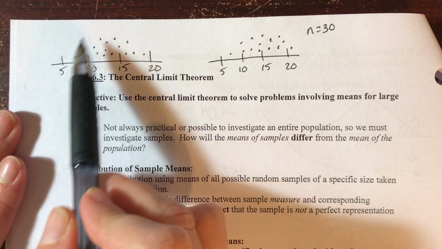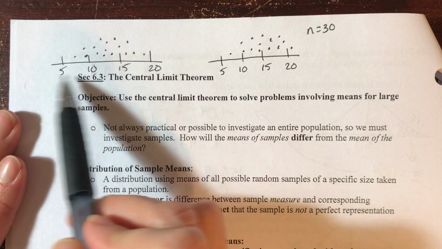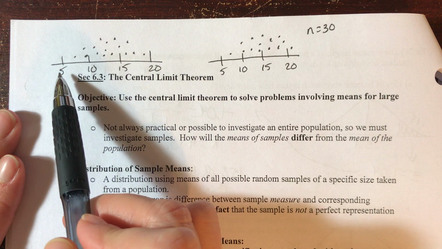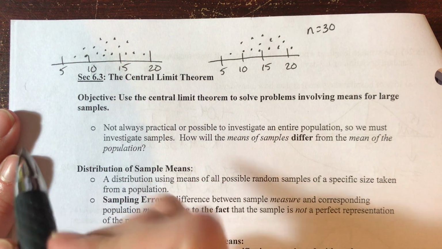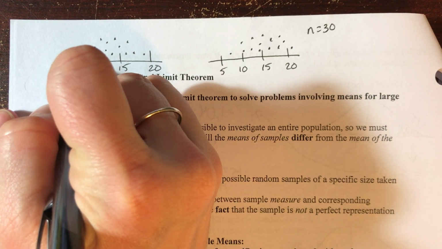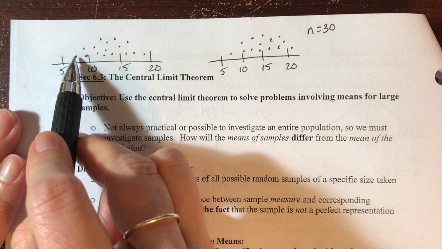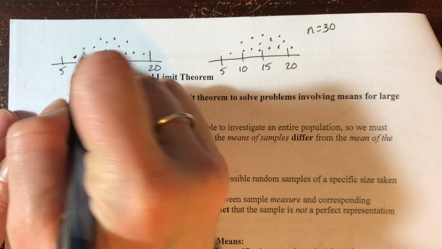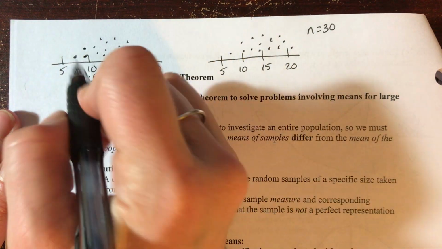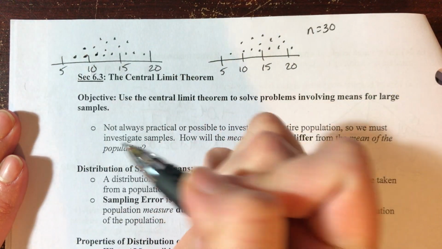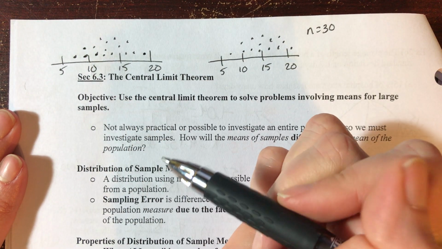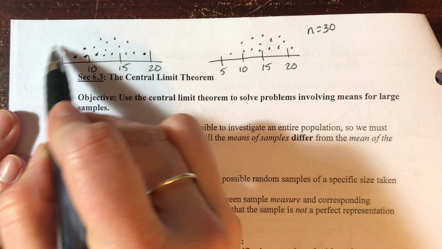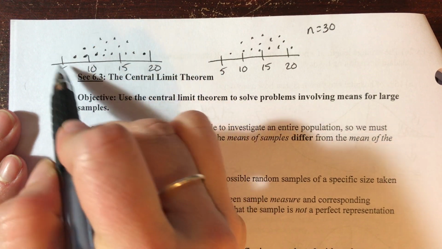Let's say this was me asking students how many cousins they have. Then this dot here would mean one person had 7 cousins. One person had 9 cousins. Another person had 9 cousins. Someone had 11 cousins. This could be someone who had 19 cousins. These are the traditional dot plots that we've been working on.